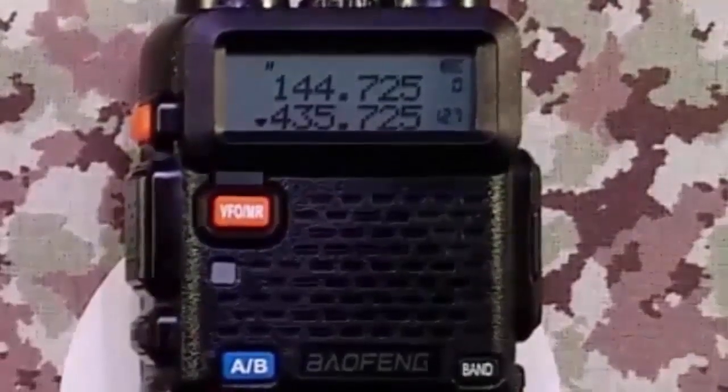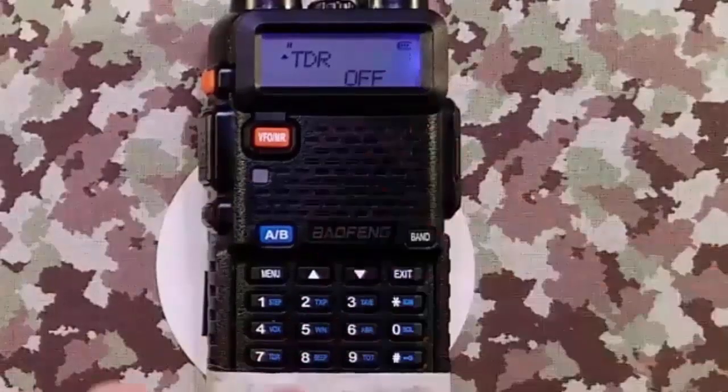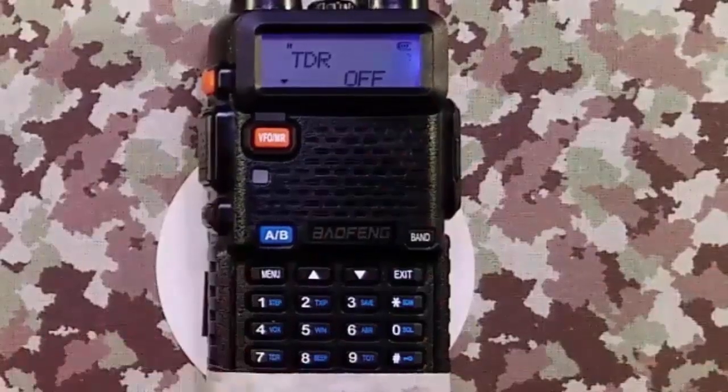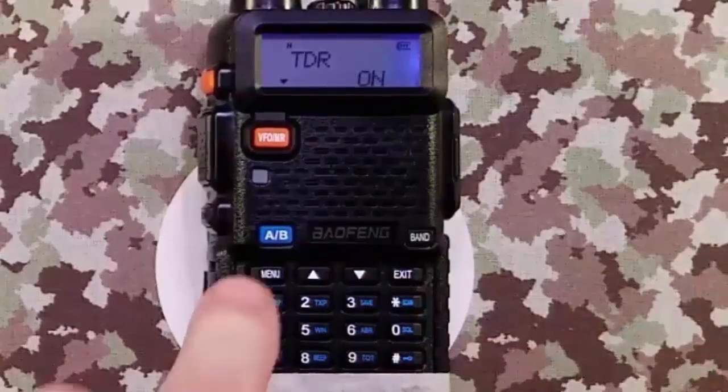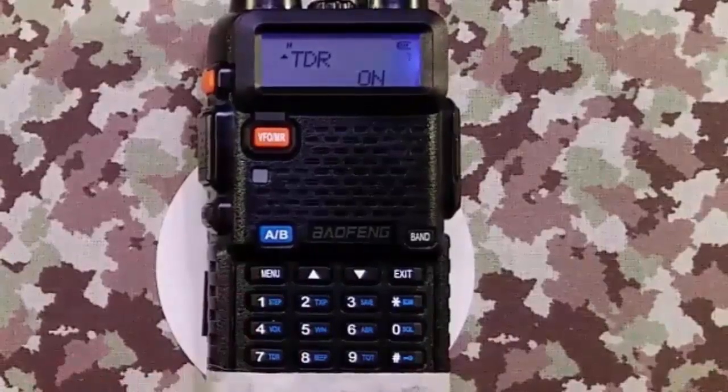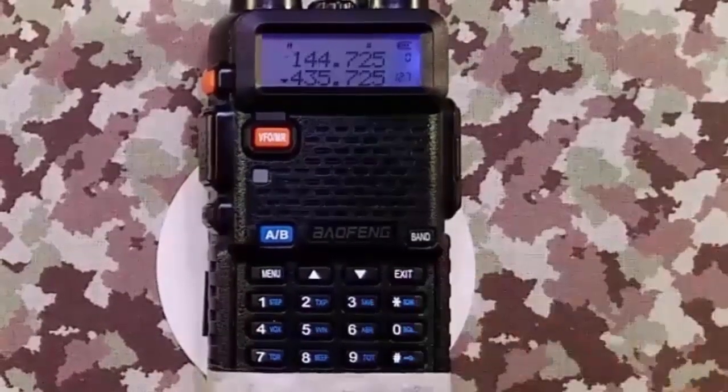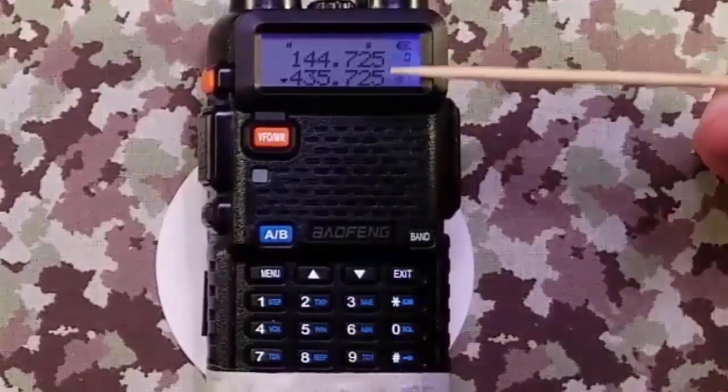Now if I go to menu, and it remembered where I was, so I go menu, and I'm going to hit menu again, and then I can change it to turn it on, and I'm going to go menu, and now it's actually listening to both of these frequencies at the same time.